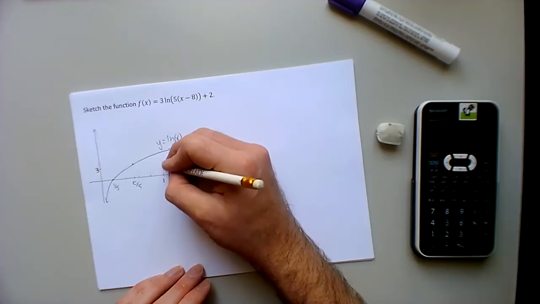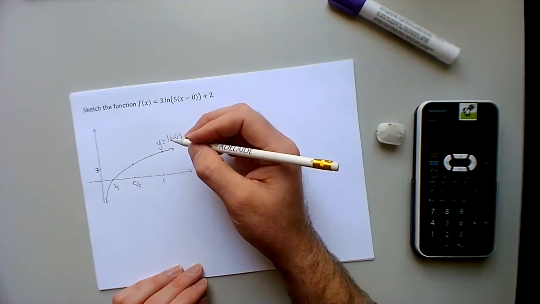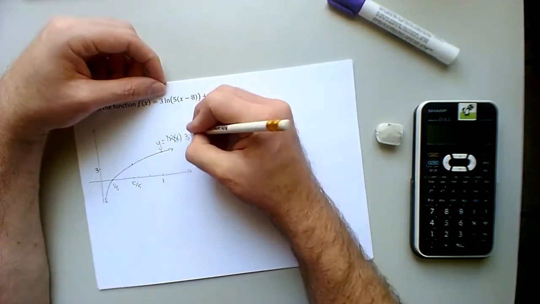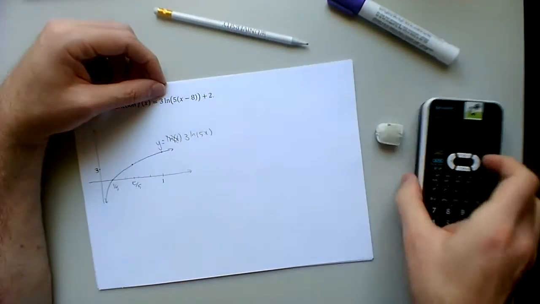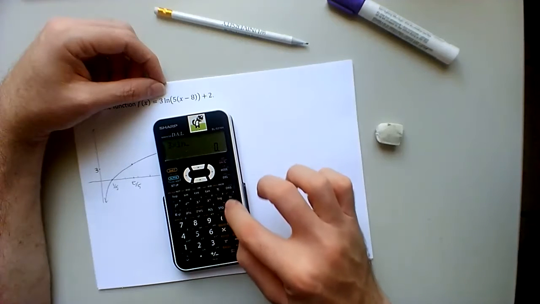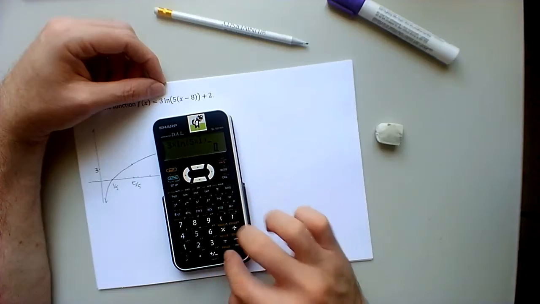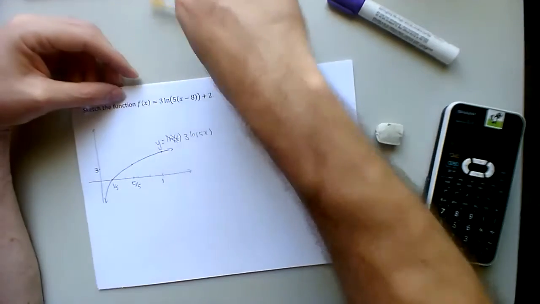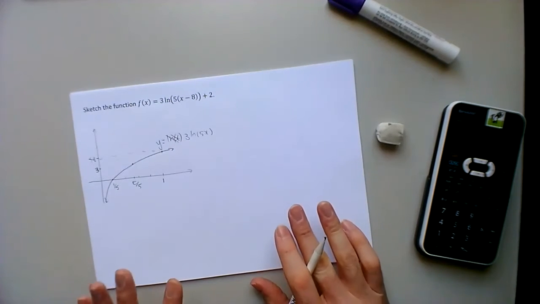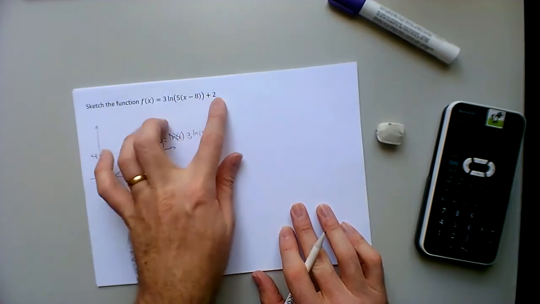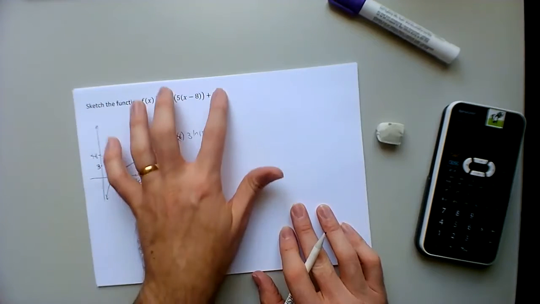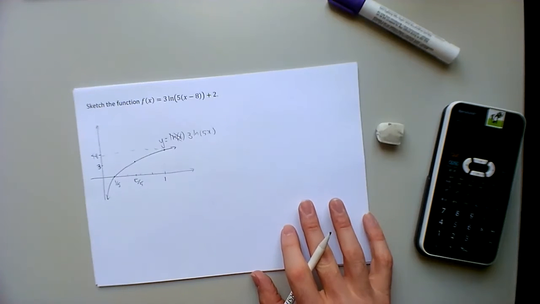I wonder what this height is here. What are we up to at the moment? We're up to 3 ln of 5x. 3 times ln of 5 times 1. It's 4.8. All right, and then the whole thing shifts up by 2 and forward by 8, because inside minus shifts it forward and outside plus shifts it up.